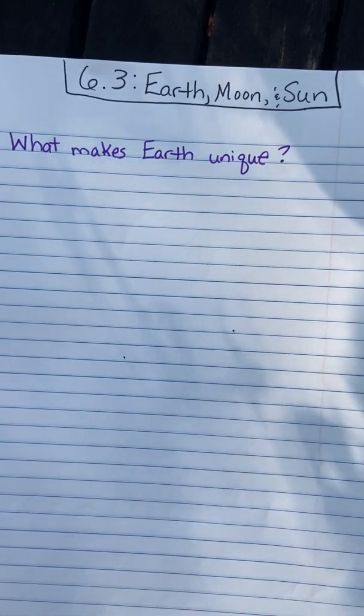Hello students, welcome to our first note taking for our new objective 6.3, where we'll be zooming in on the moon and then focusing on the earth, moon, and sun and how they interact with each other. So this is just a quick set of introductory notes I'd like you to write on the very next right side of your interactive science notebook.